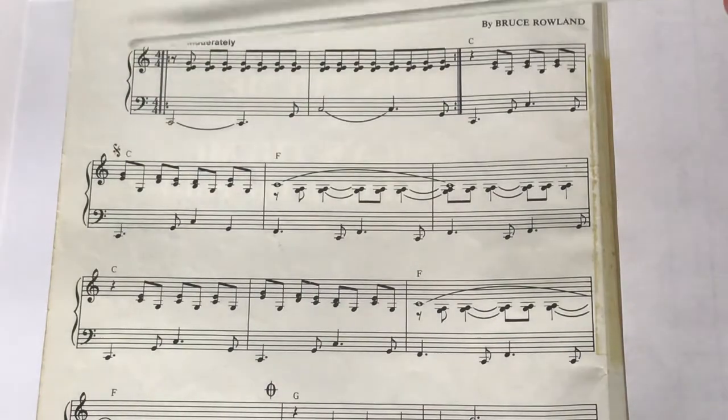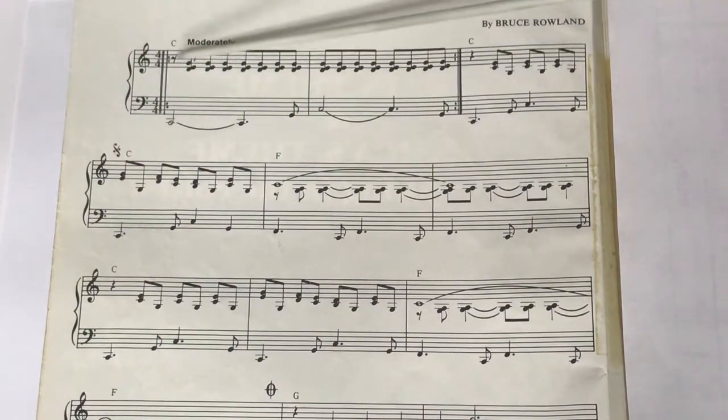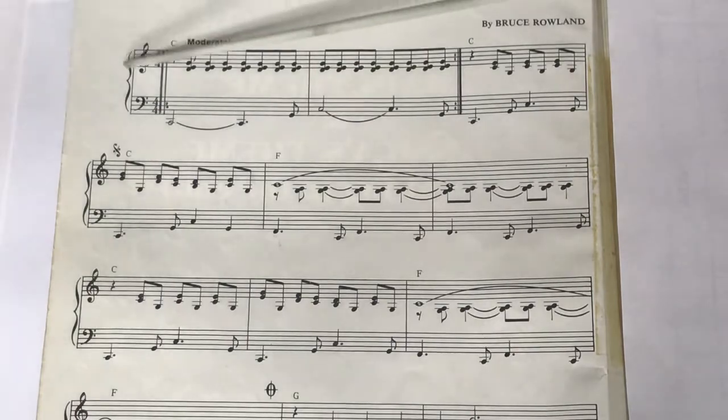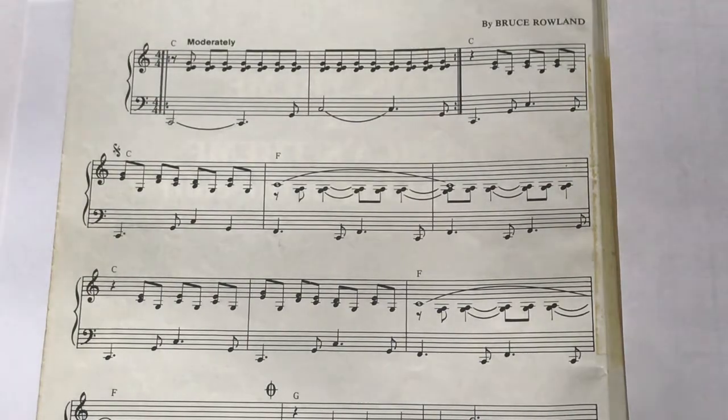We have the 5 lines, of course, for the bass and 5 for the treble. This being on piano, of course, the top line here, treble clef, is played with the right hand. Bass clef, of course, is played with the left hand. We have the lines coming down through the music, bar lines.